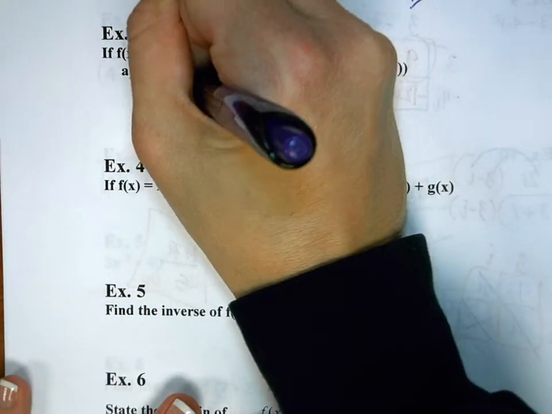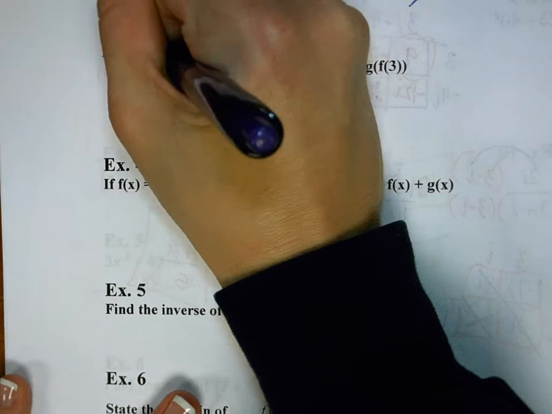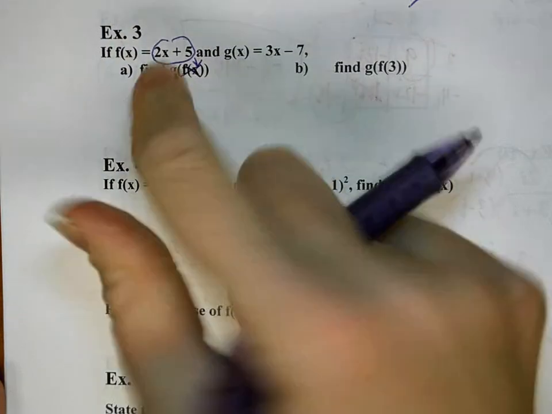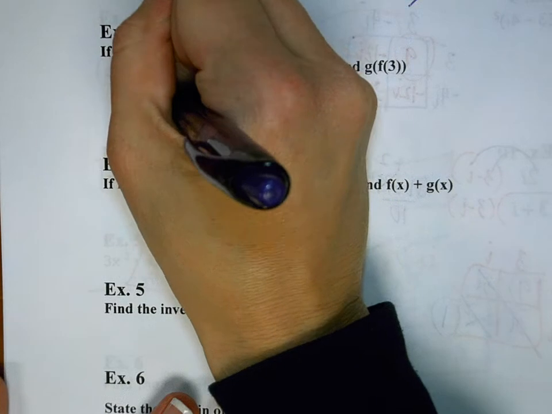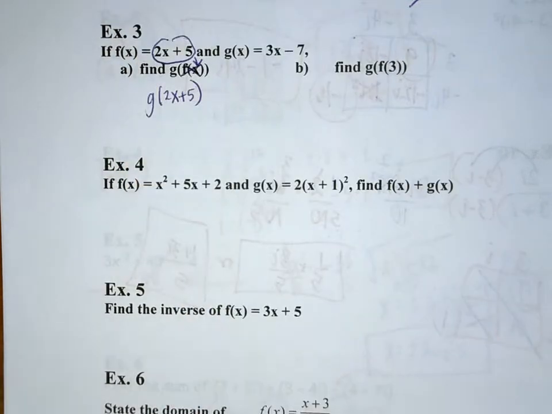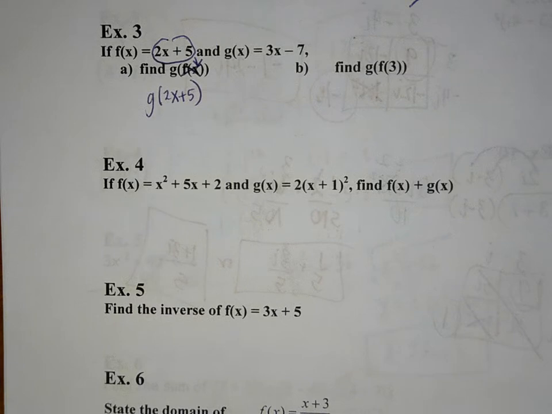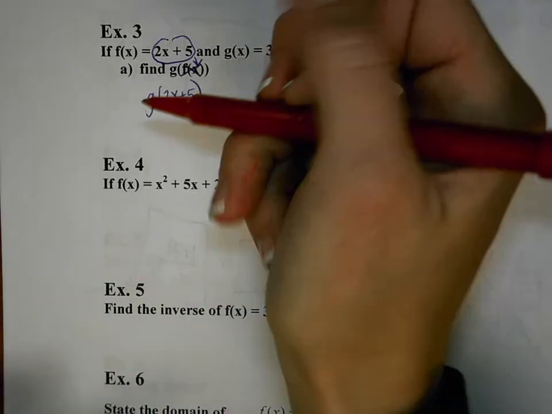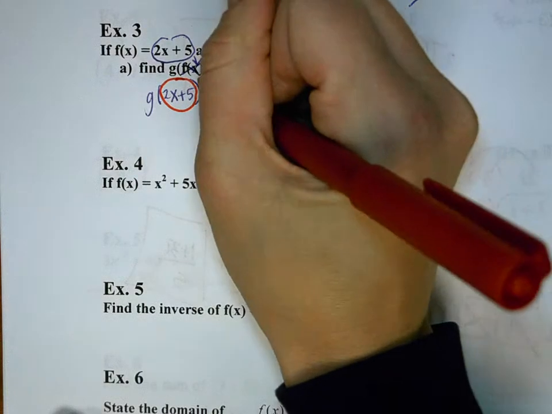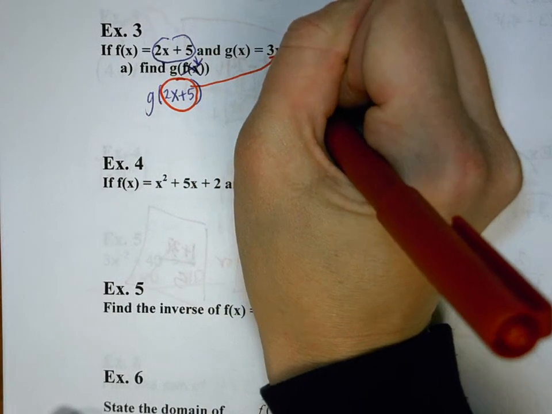So this then goes away, and we are putting in 2x plus 5 in for f of x. So there's still a g outside. So that means I'm finding g of 2x plus 5. Do we get that? So now what am I going to do? Good. You're plugging in 2x plus 5 now for x in your g equation.